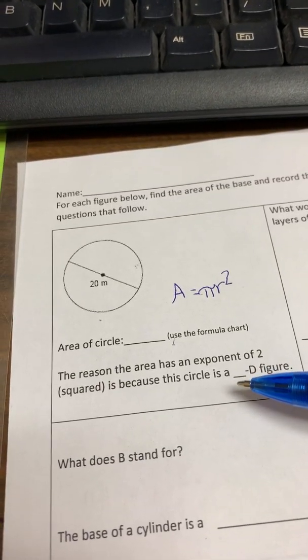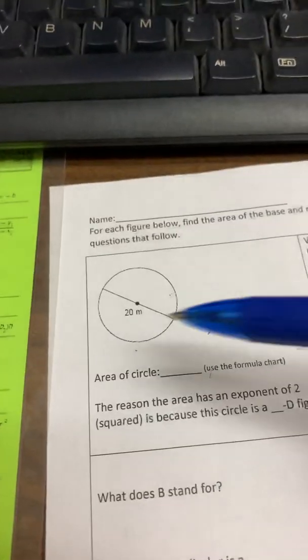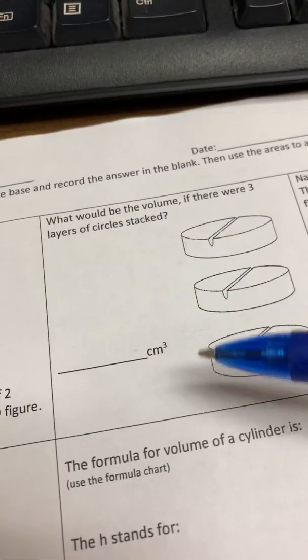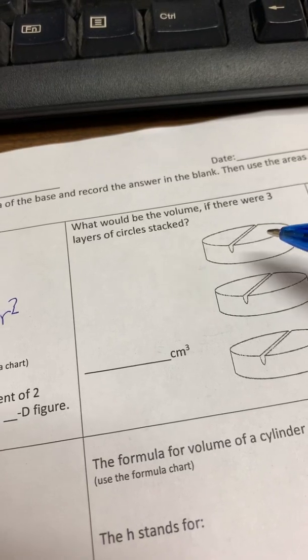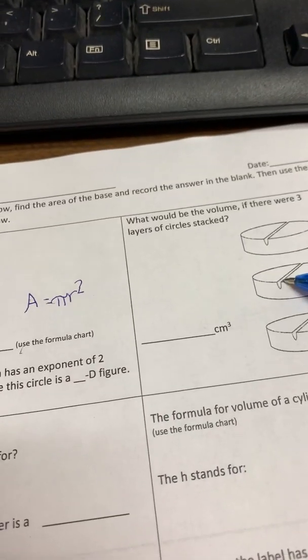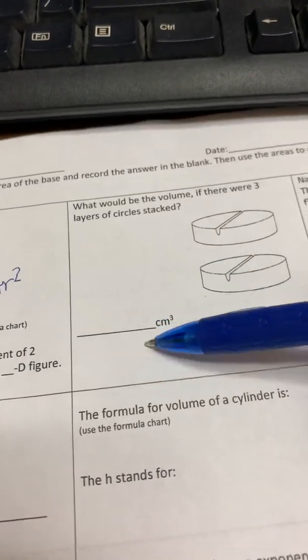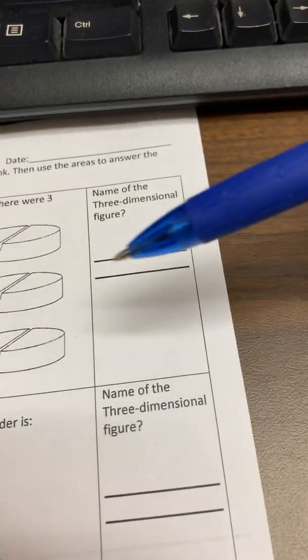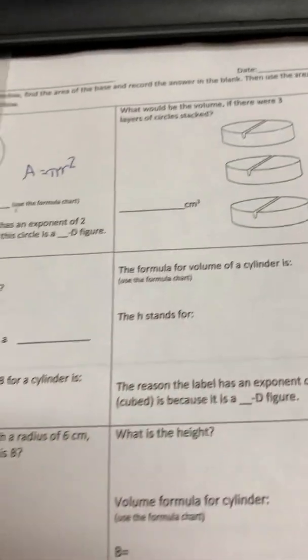How many dimensionals is that circle? Is it 1D, 2D, or 3D? Next one. Okay, so now you got 3 layers of circles stacked, or 3 chips stacked. So what would you do with the area if you had 3 of them? And find your answer. Name of this shape. What shape would that be? And keep going throughout this whole paper.